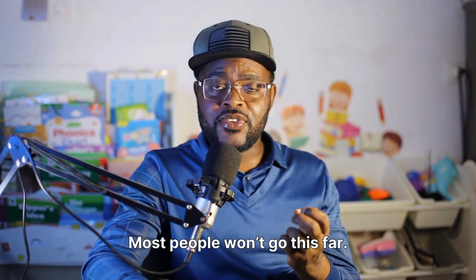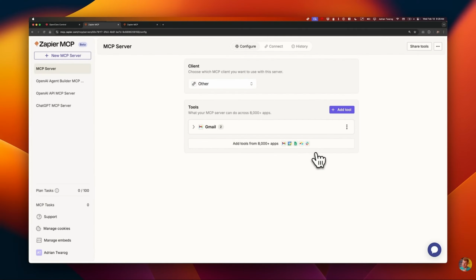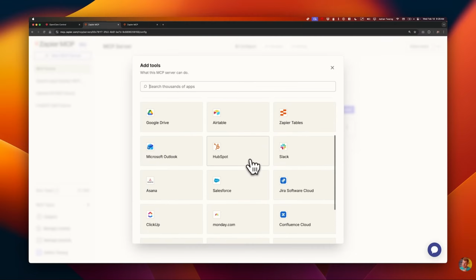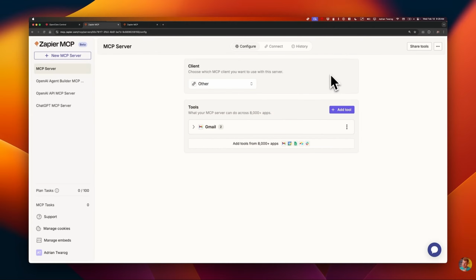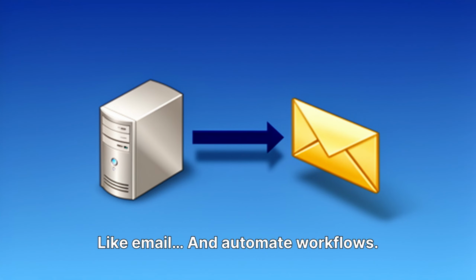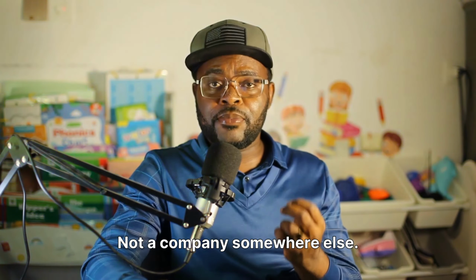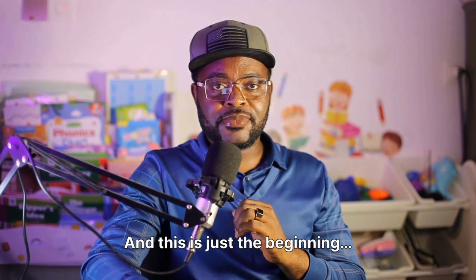Most people won't go this far. They'll stay comfortable. And that's why the advantage goes to the few who do. Now you can automate tasks, run routines, connect apps. You can even connect this to tools like email and automate workflows. And the difference is simple. You control this system, not a company somewhere else. And this is just the beginning.